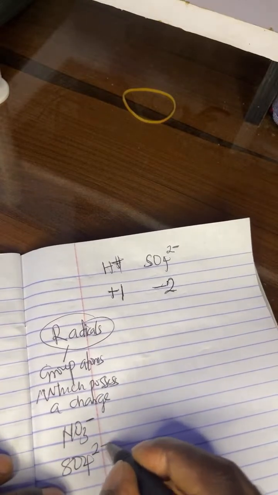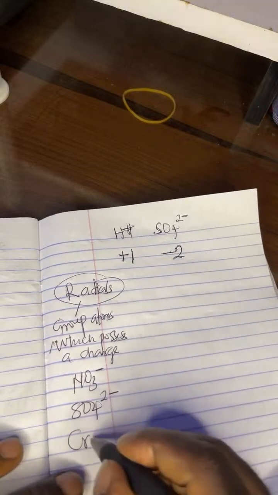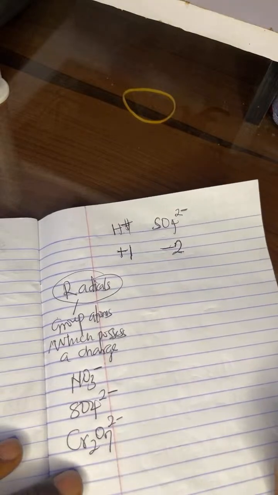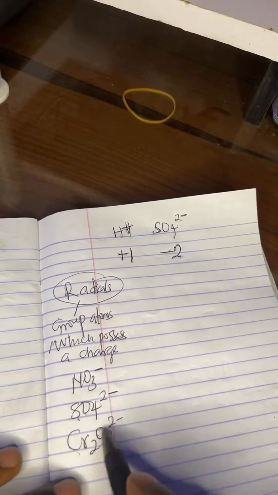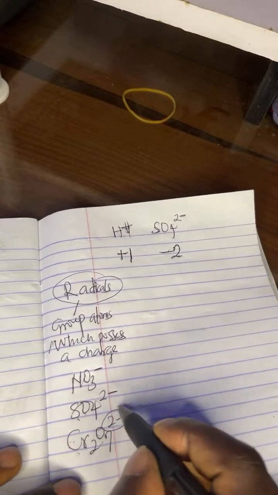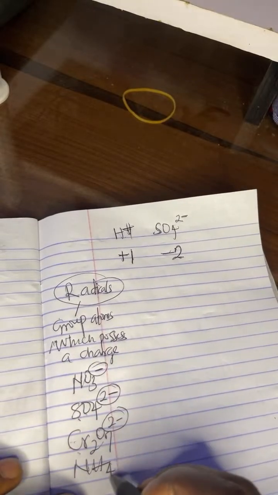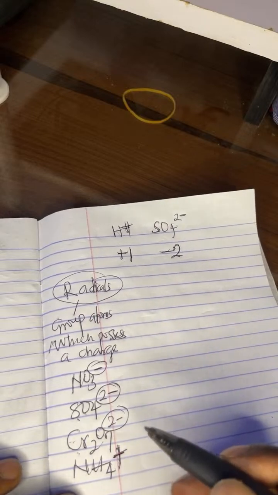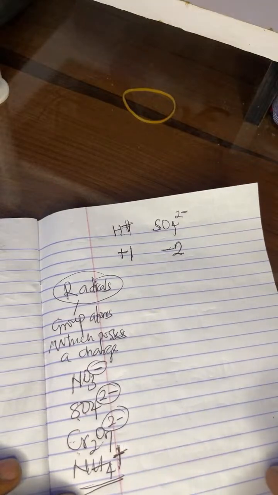SO4 2 minus is a radical. Cr2O7 2 minus is a radical, because this is chromium, this is oxygen. These are groups of atoms that possess a charge. In fact, NH4 plus is also a radical. So that's what we call radical.